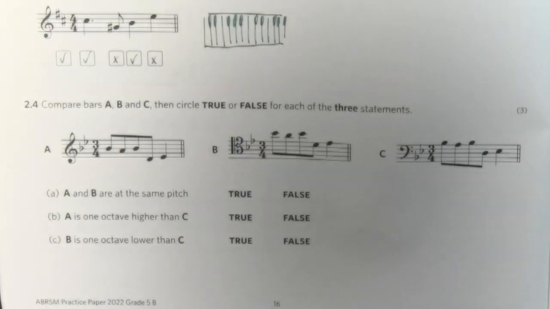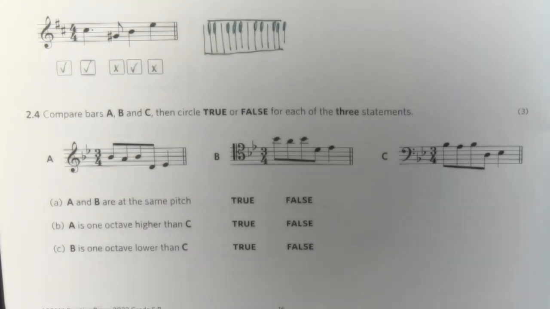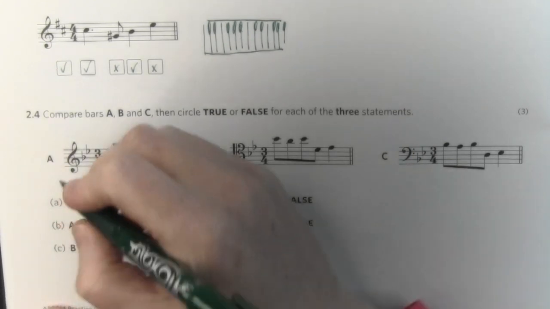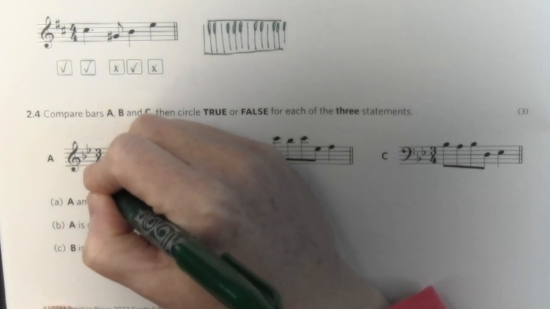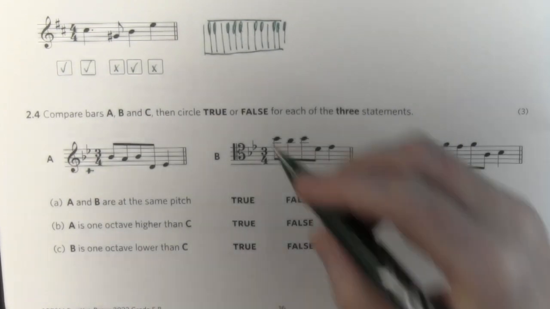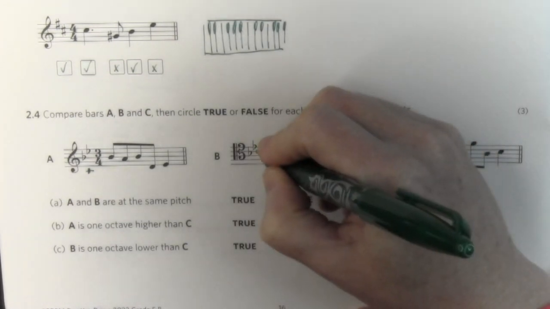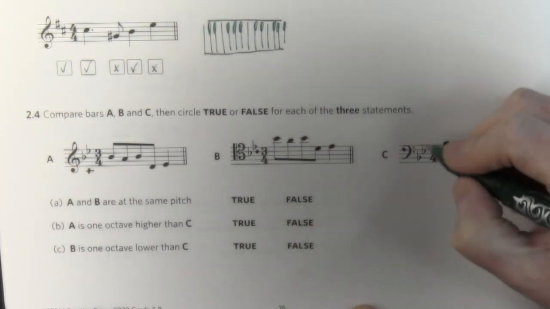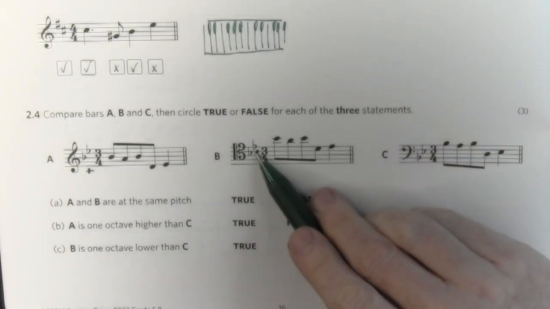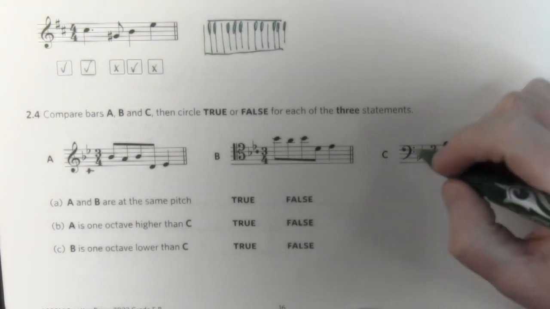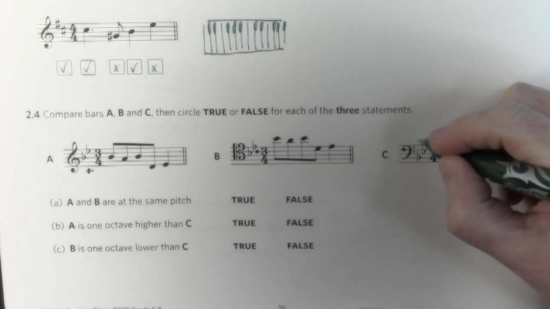In this question, we need to compare the bars and circle true or false for each of the statements. To answer this question, as I always say, we need to do this. The pitch you want to know, middle C, are you above or below? Middle C in treble clef is here. Middle C, sorry, in the tenor clef. In the bass clef, middle C is here.